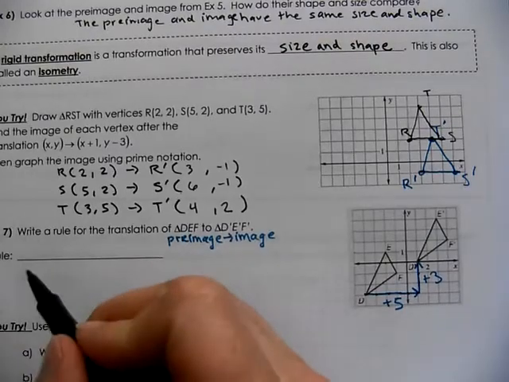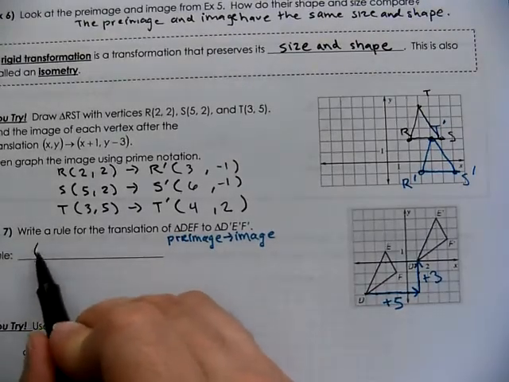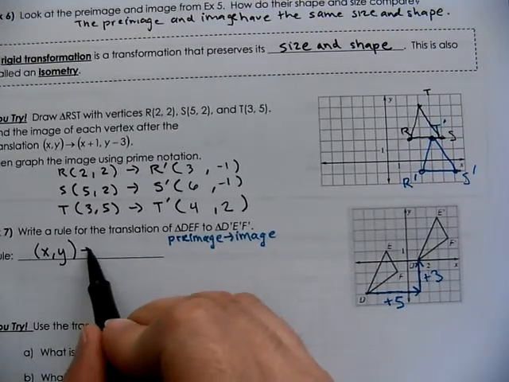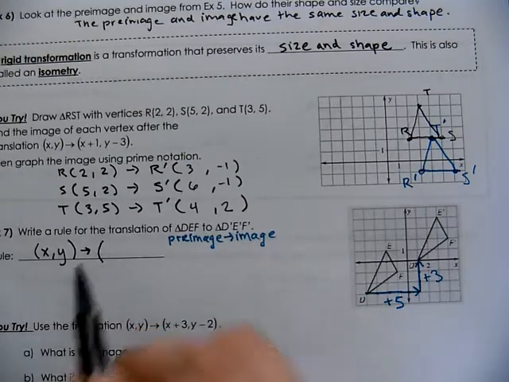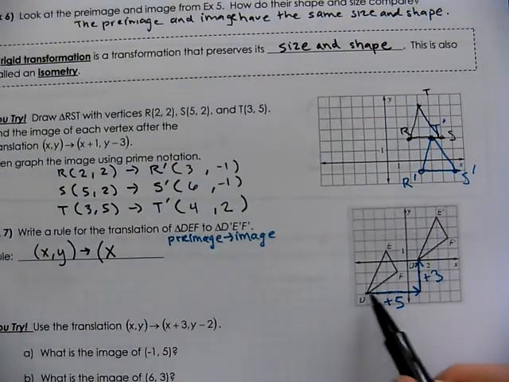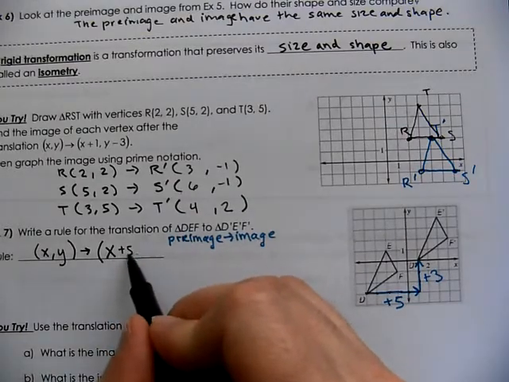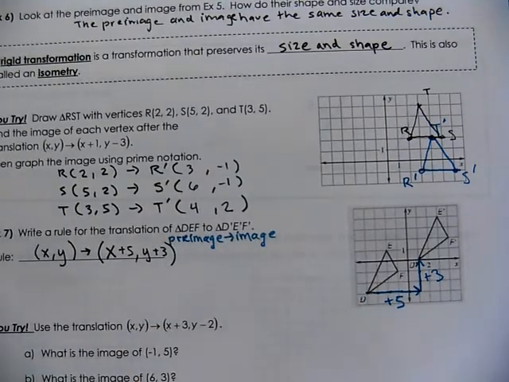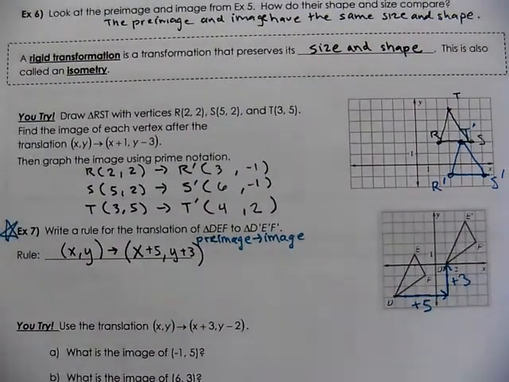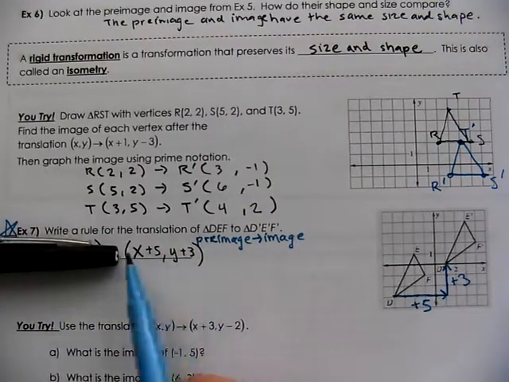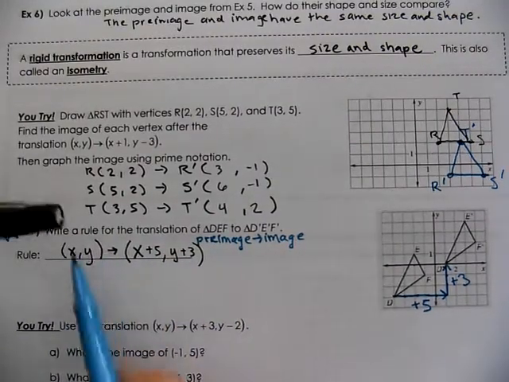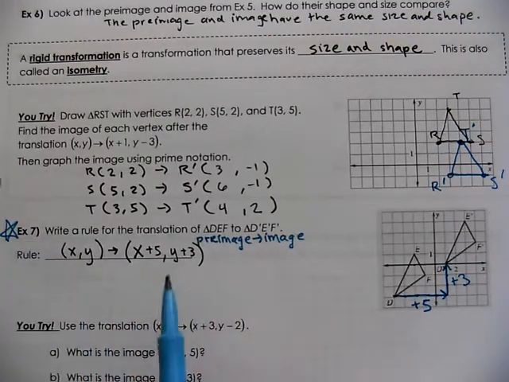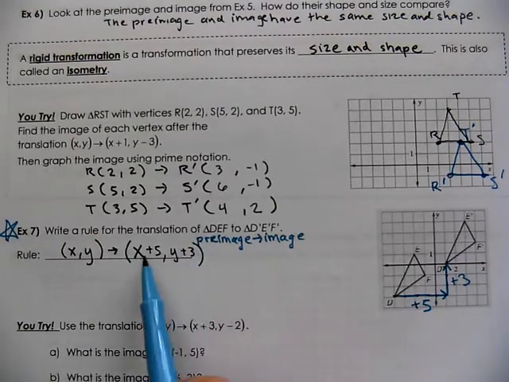Okay, so my rule is, do you remember the three parts? First, you need the ordered pair x, y. Second, you need the arrow. And third, how is x changing? It's increasing by 5, so x plus 5. How is y changing? It's going up 3, so y plus 3. If you accidentally, on your quiz, only give me this much of the rule, then you're missing a part of the notation, and so you'll get partial credit. You need all three parts. You also need the right numbers, and you need the right signs.